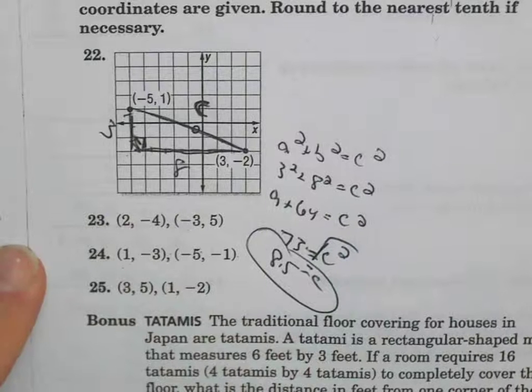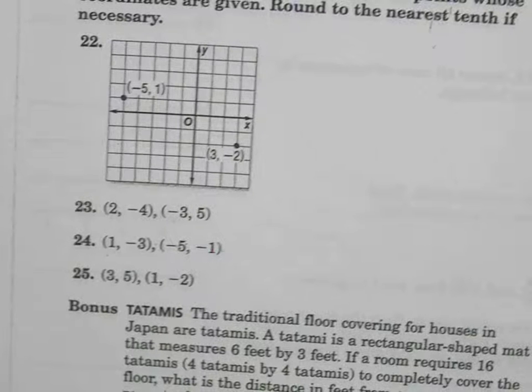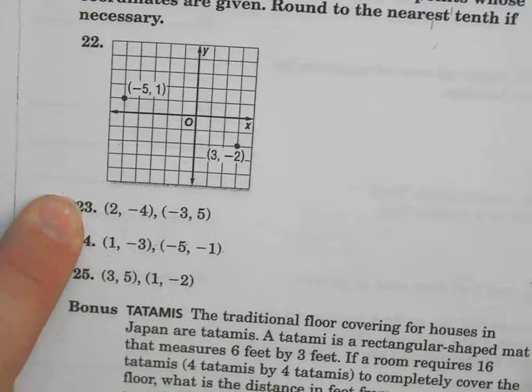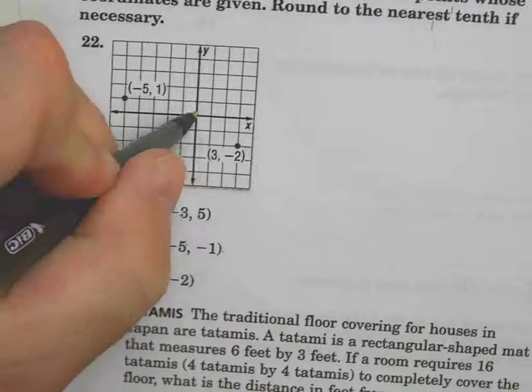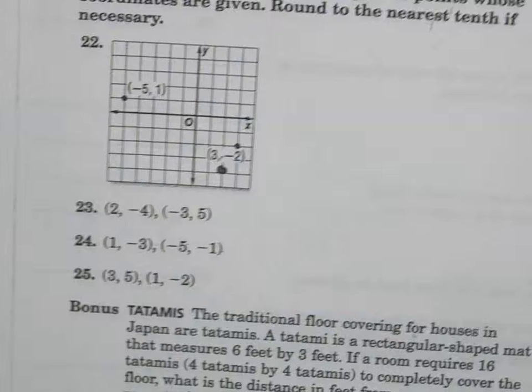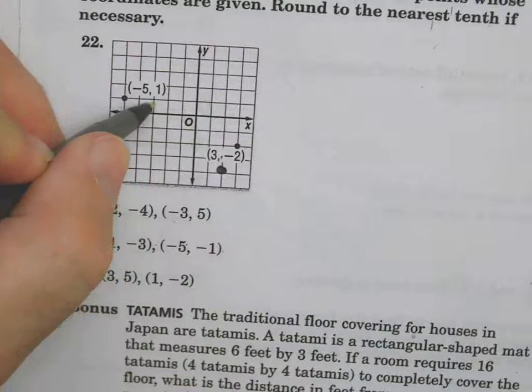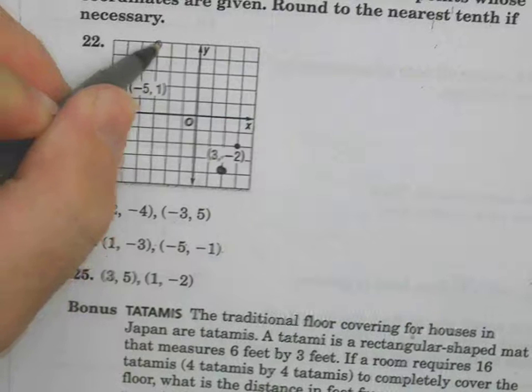Now, just because we run a high budget operation here and you want to be able to graph, we'll take the next one in line and we'll go do question 23. But let's go graph it on here. 2, negative 4. 1, 2. 1, 2, 3, 4. Then, negative 3, 5. 1, 2, 3. Up 5. 1, 2, 3, 4, 5.